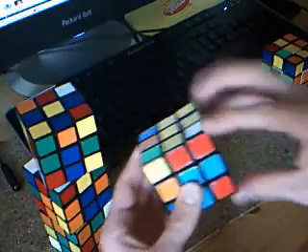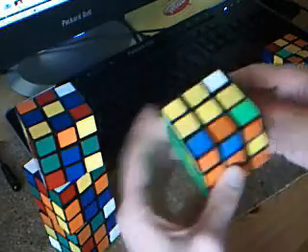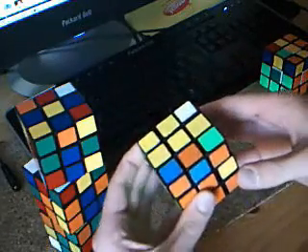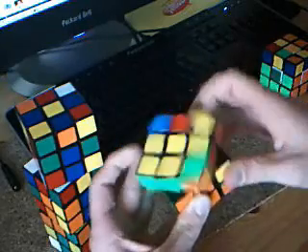Same thing with this case. I assume that you know that to solve this pair is 3 times sexy move. 1, 2, 3, and it's solved. But if you already have the cube like this, why don't you just do like this, and it's just the same effect.